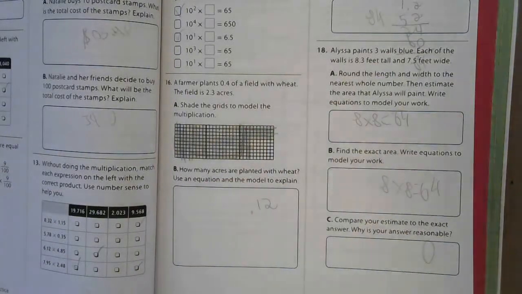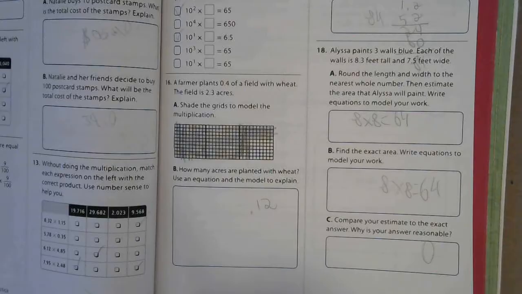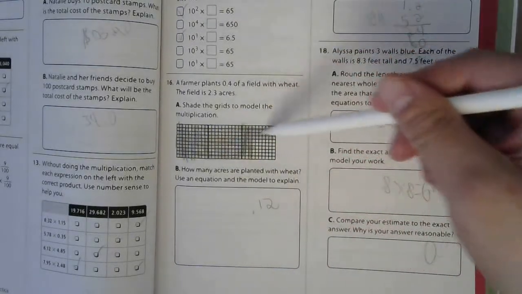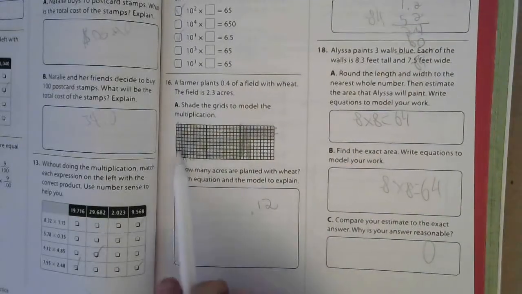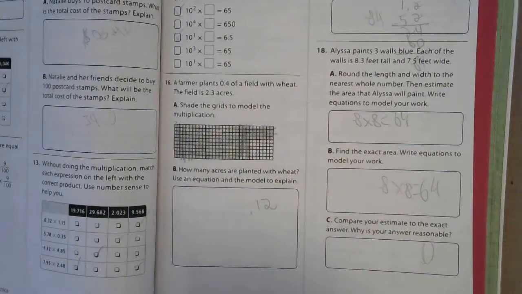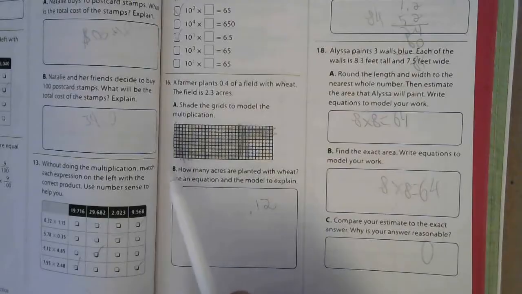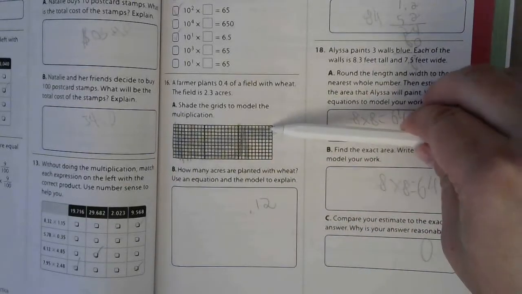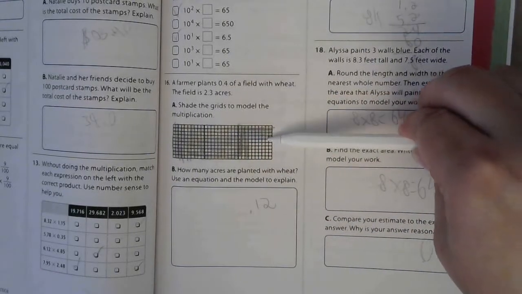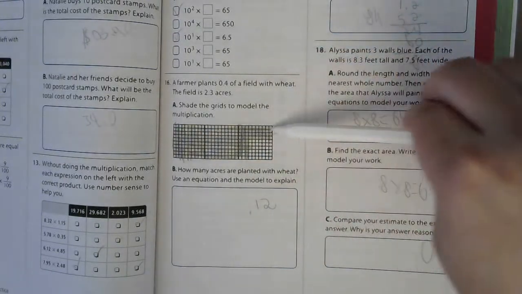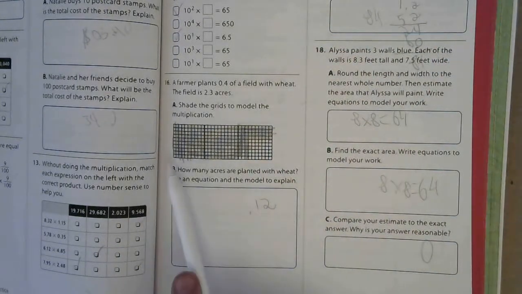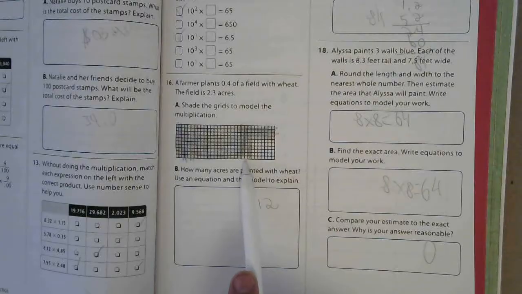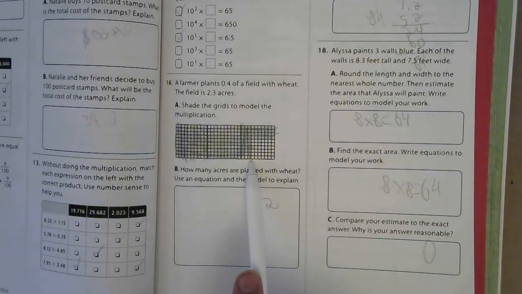What we would do is we would shade in 4 tenths, like going maybe this way, and then 2 and 3 tenths going this way. And it's actually been done for me, so I like what they did. They've got 4 tenths, right? 1, 2, 3, 4 of those are shaded in all the way across. And then they have 2 and 3 acres. There's 1, 2, and then 3 tenths shaded this way. So that shows us that shaded model.